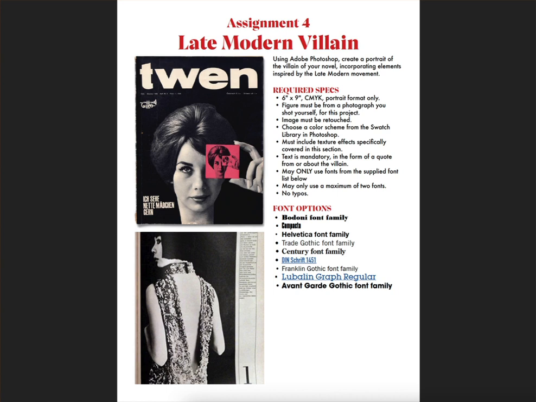You must include texture effects specifically covered in this section. Text is mandatory, in the form of a quote from or about your villain. You may only use the fonts from the supplied font list below, which is very limited for this assignment. You may use a maximum of 2 fonts, but you can't have any typos.